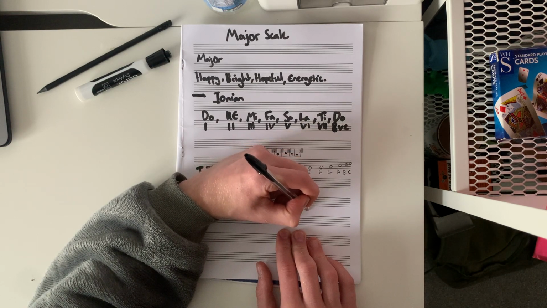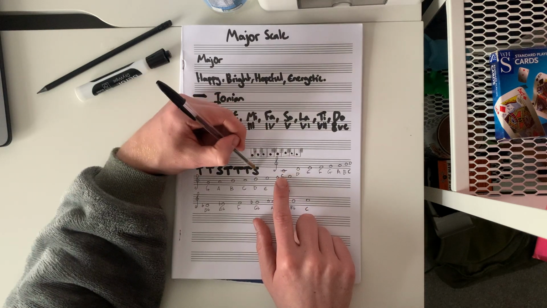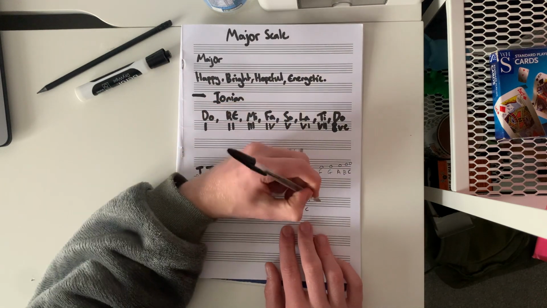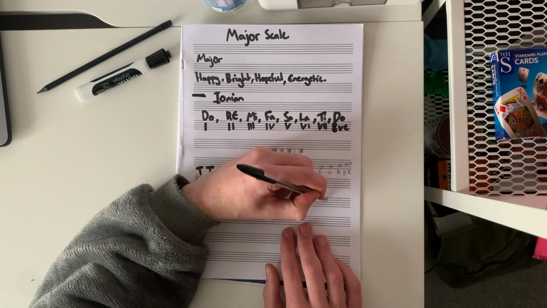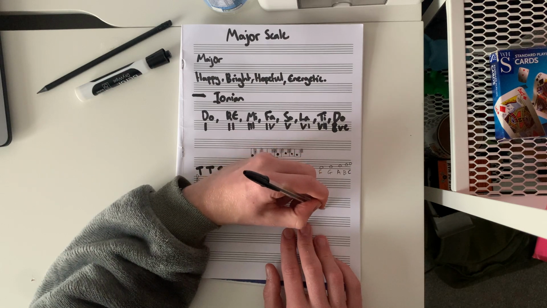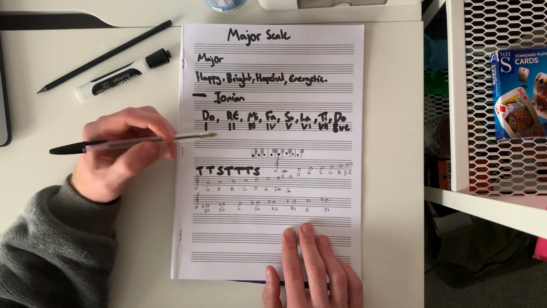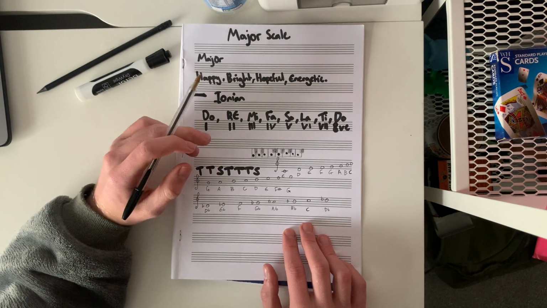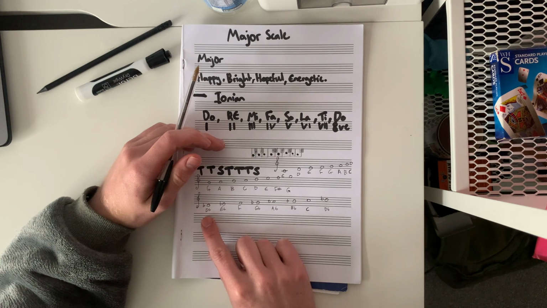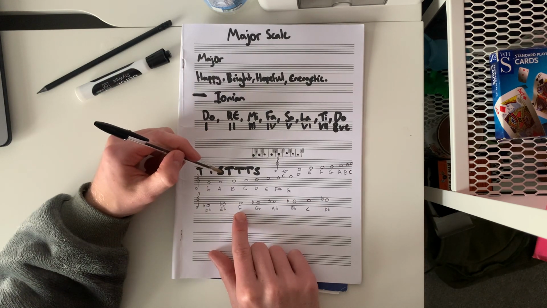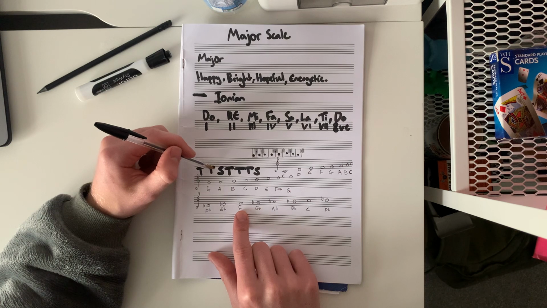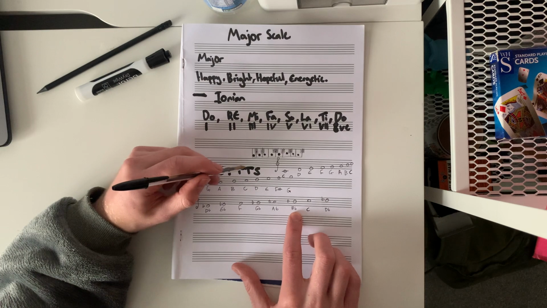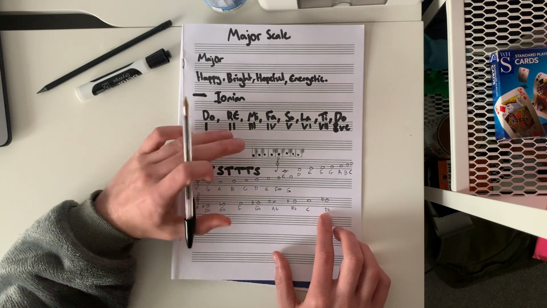And then last but not least, I'm going to do a semitone from C to D flat, which is my octave. D flat, there's my octave. Tone, tone, semitone, tone, tone, tone, semitone. So we start on D flat, we had D flat, E flat, F, upper semitone to G flat, A flat, B flat, C, upper semitone to D flat.